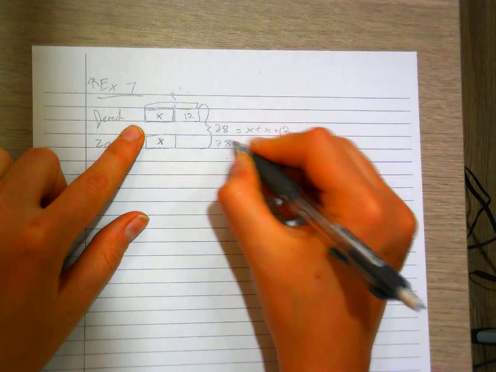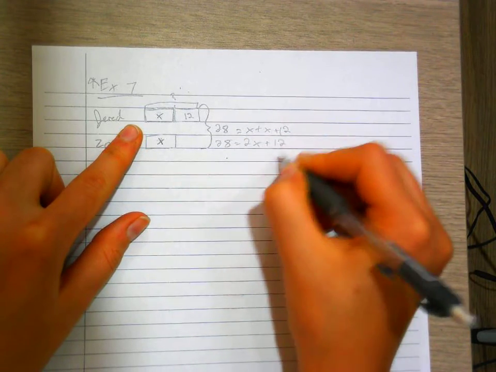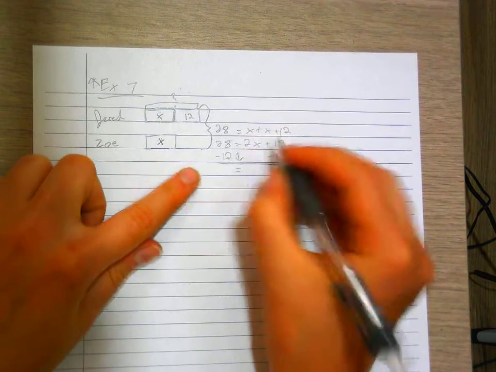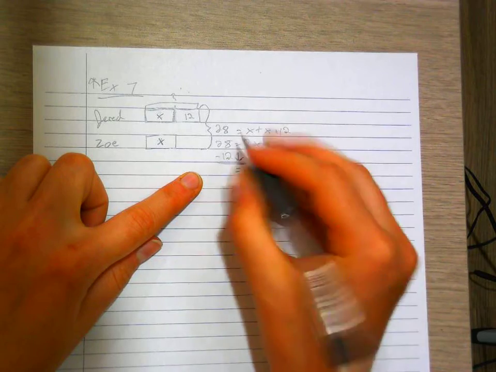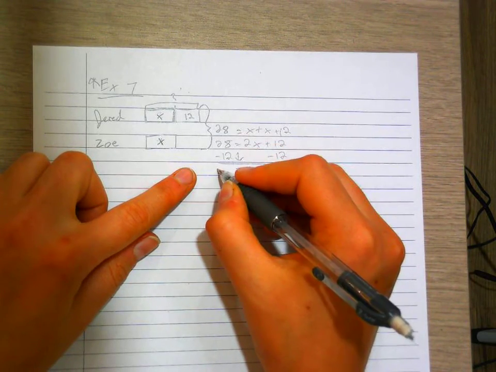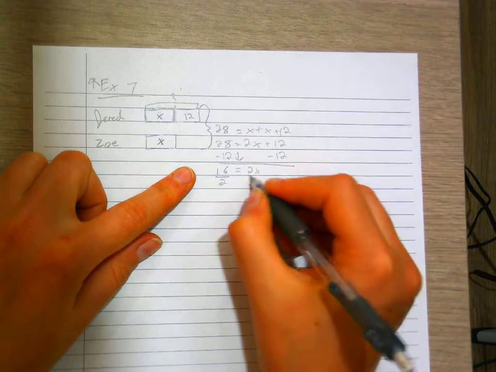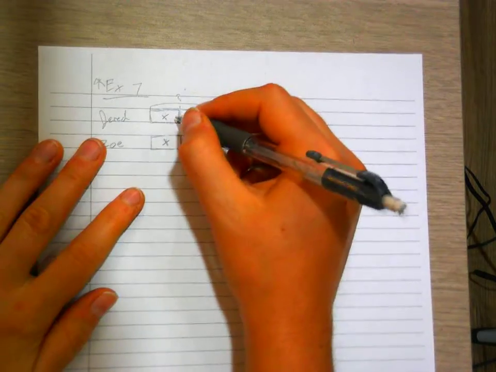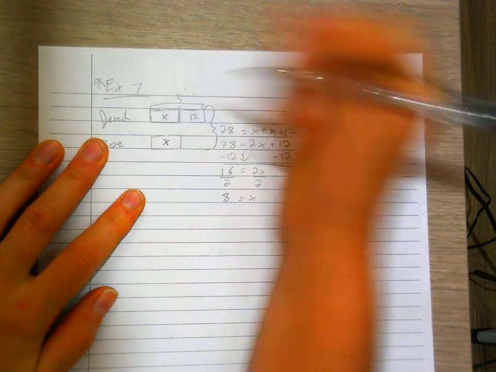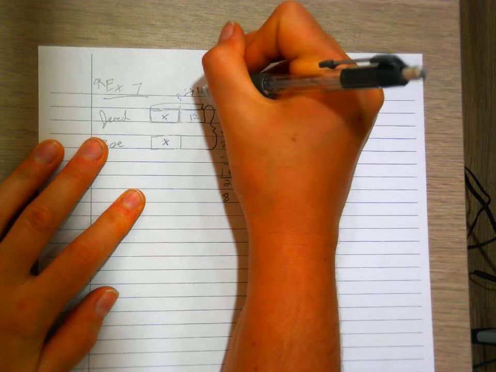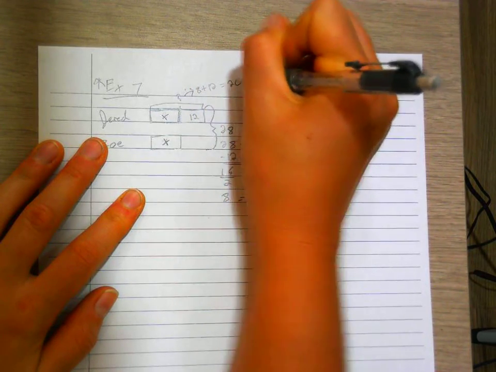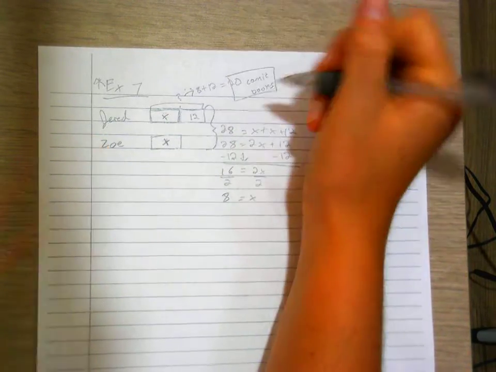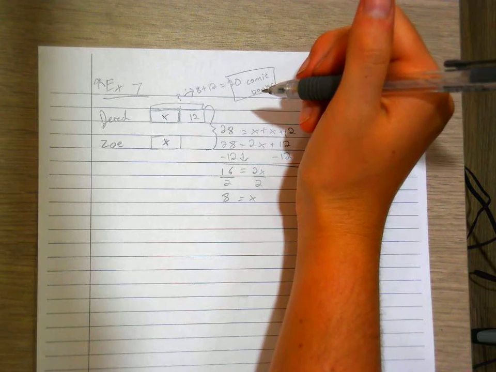Let's get rid of the 12 on both sides. Carry down the equal sign. This becomes 2x here, those cancel. This side becomes 16. Divide both sides by 2. And then we find out that x equals 8. So now to figure out what Jared has, what that question mark is, we could say that it is 8 plus 12, which equals 20. So he has 20 comic books. Alright, that is how to solve it. So now try that in guided practice 3.